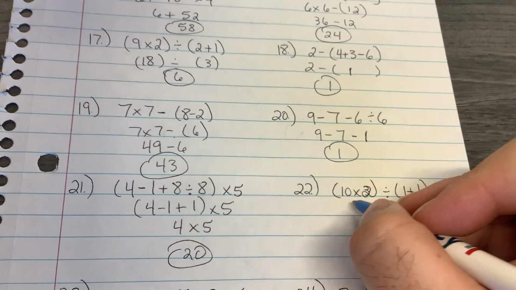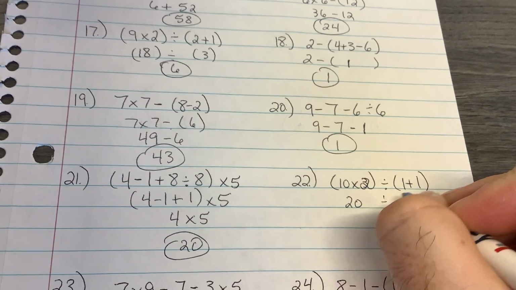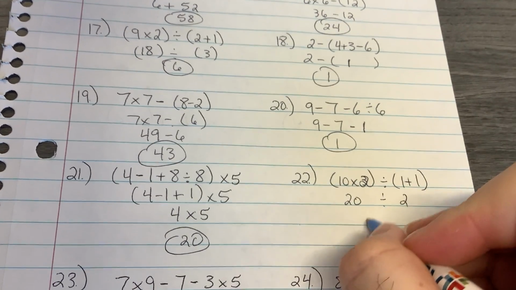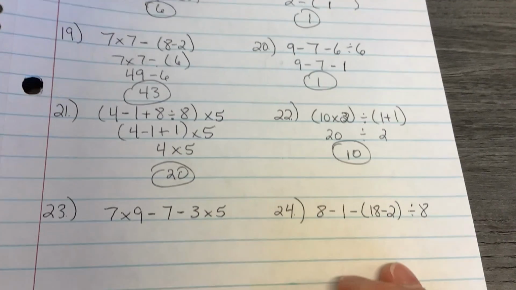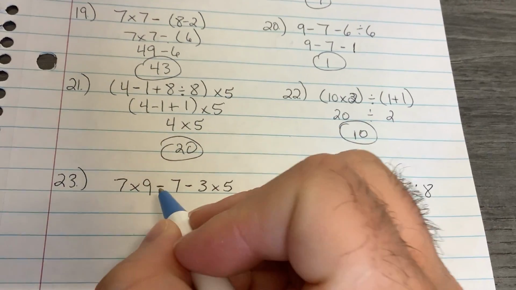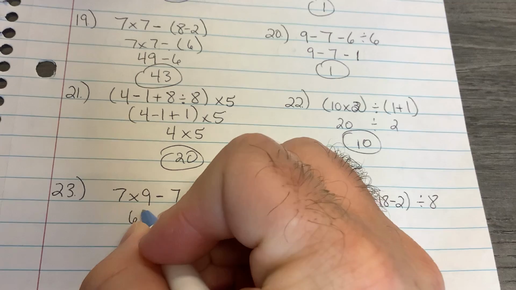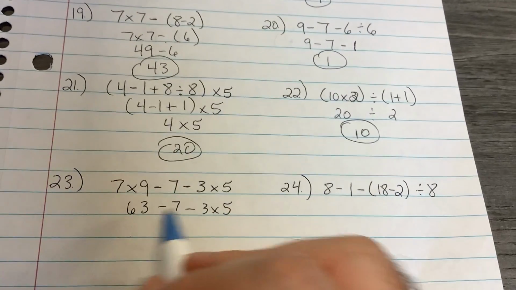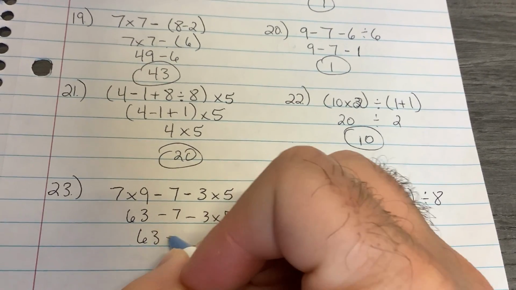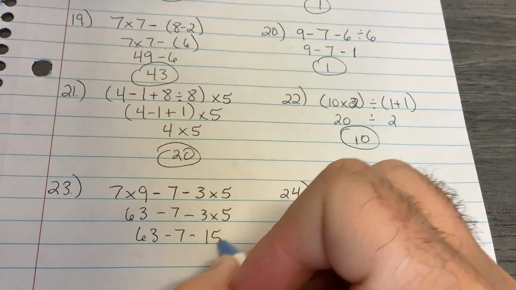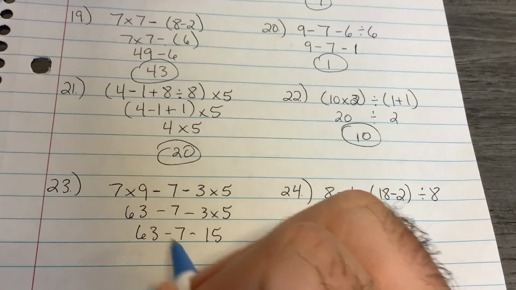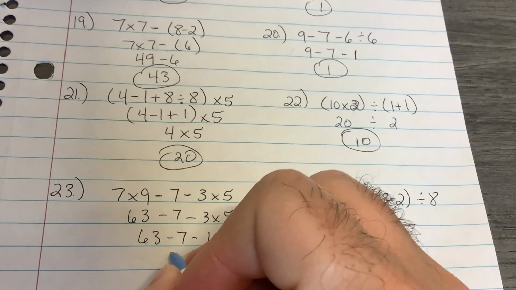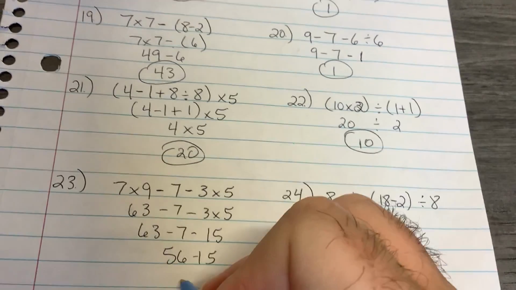Okay. We can do both parentheses at once. Okay, so 20 divided by 2, which is 10. Then we're going to do multiplication. Okay, and then we're going to do this multiplication. And then we just go left to right. 63 minus 7 is 56. 56 minus 15 is 41.